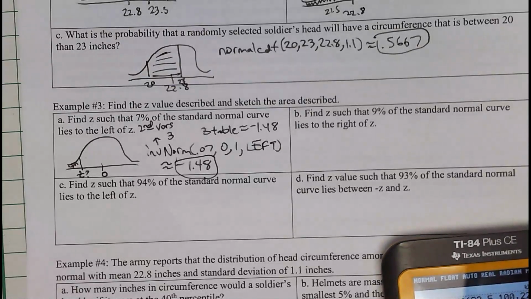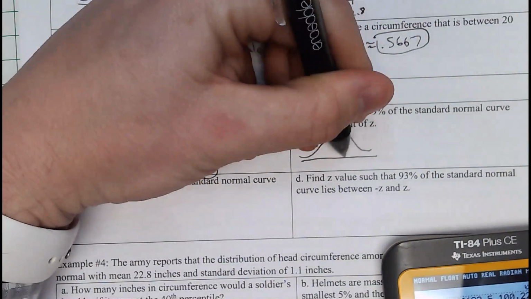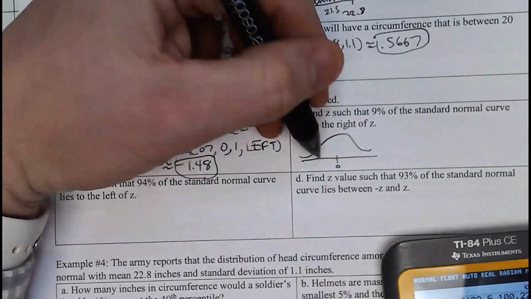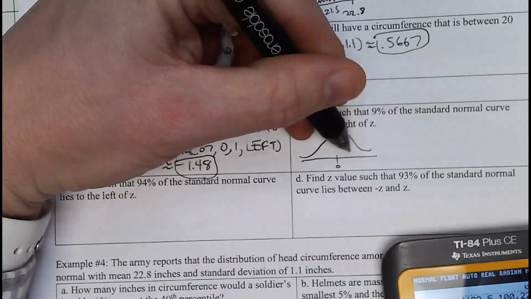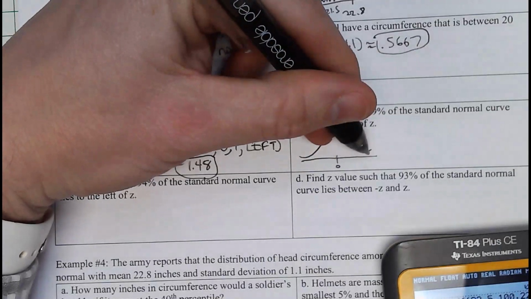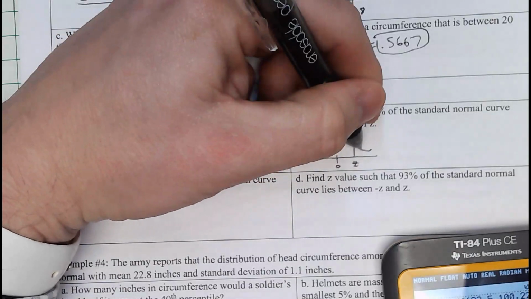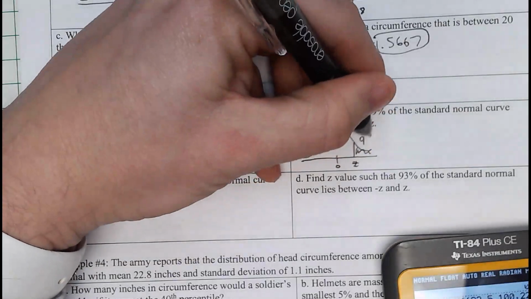On B, I want to know the z such that 9% lies to the right of z. Now, you could do this without drawing a curve. I'm drawing a curve for teaching purposes, so 0's in the middle. If 9% is to the right, is z above or below 0? Where would it need to be? Up to the right. So z needs to be up here because 9% lying to the right means there's not as much lying to the right. So this is 9% here.